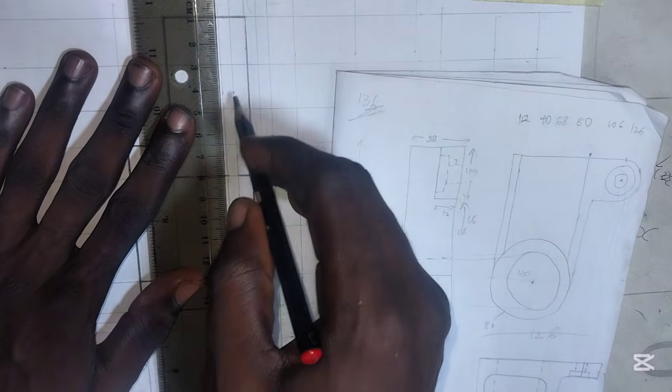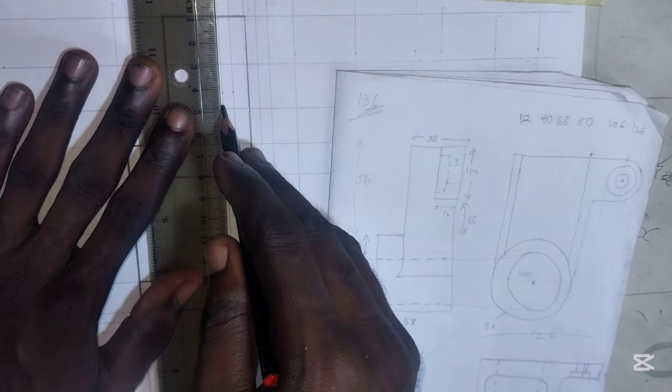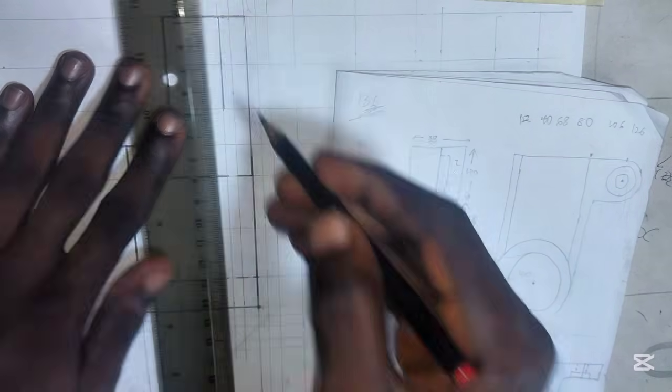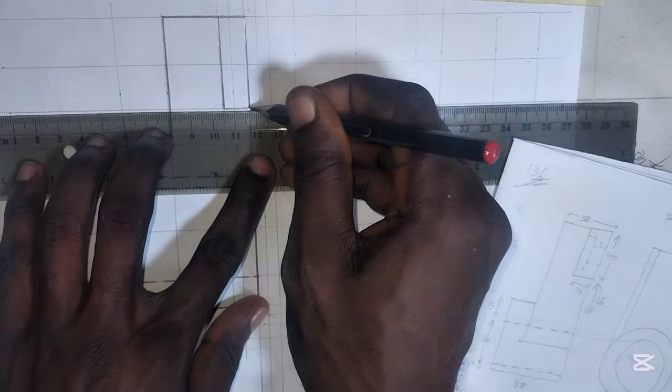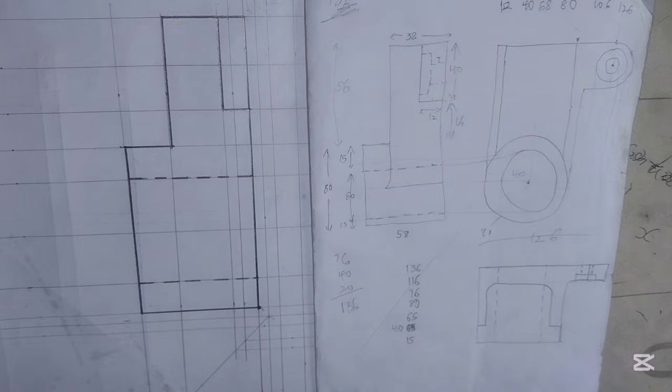Next, there will be a part here from here to 1, 2, then to this place. I will join this place as a thick line, then to this side as a thick line. Now I want to finish everything in the side view before I continue.